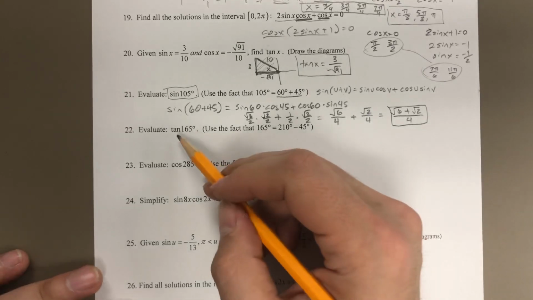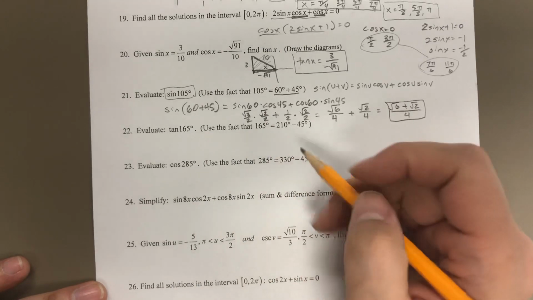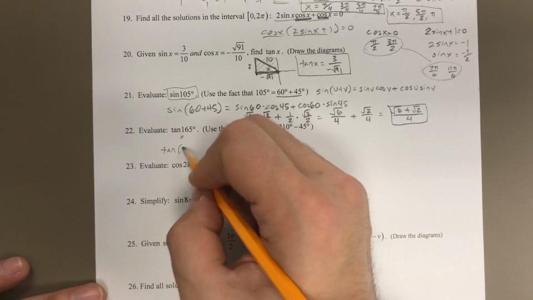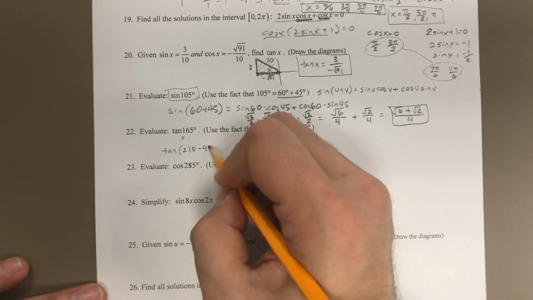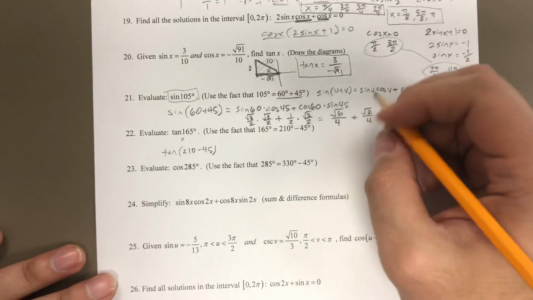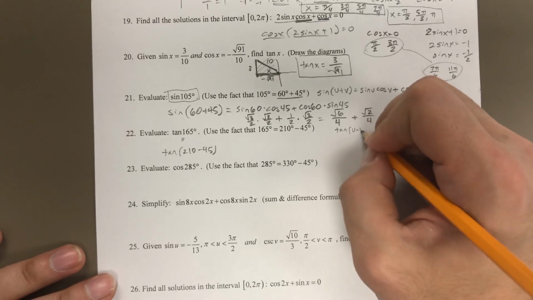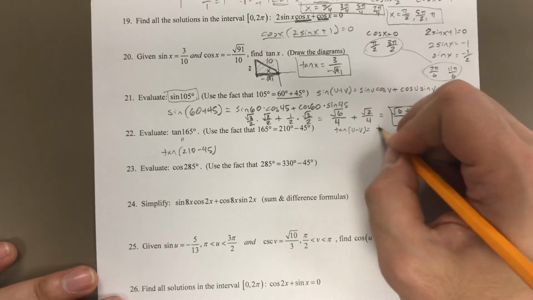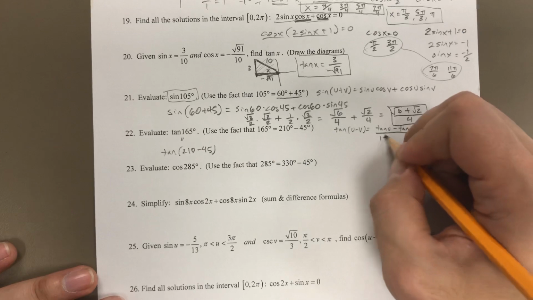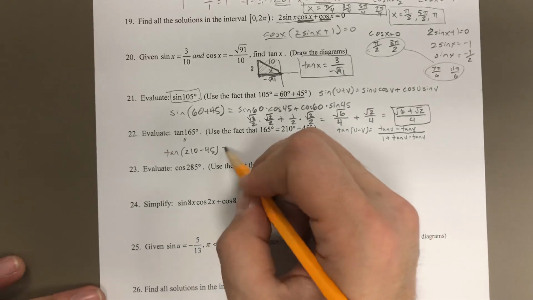So similarly, we're going to use tangent of 165. They give us a hint. 165 is 210 minus 45, so you can use that. This is the same thing as saying the tangent of those two numbers subtracted, so 210 minus 45. So now you use the tangent difference formula, which should be in your notes. It's written out like this: tangent of u minus v is equal to the tangent of u minus the tangent of v over 1 plus the tangent of u times the tangent of v. So again, these are unit circle values, so you should be able to find the exact value.